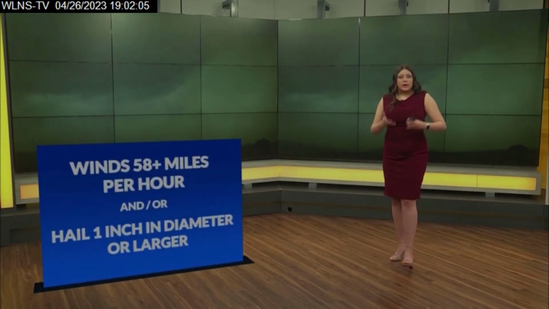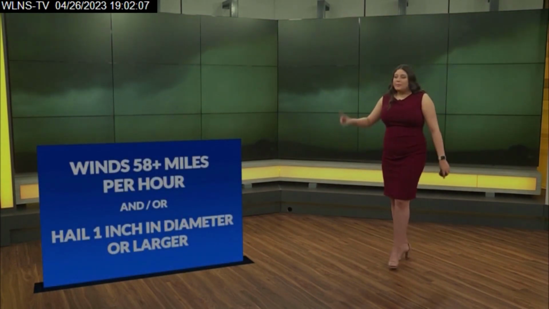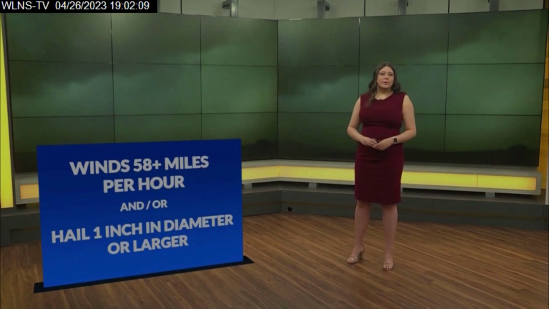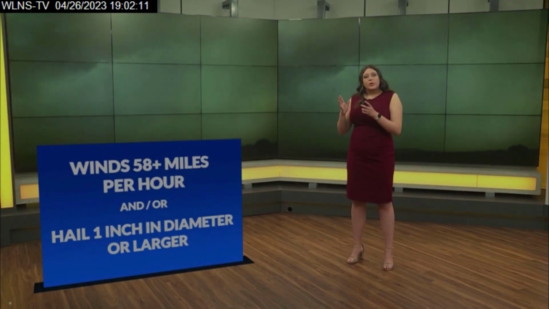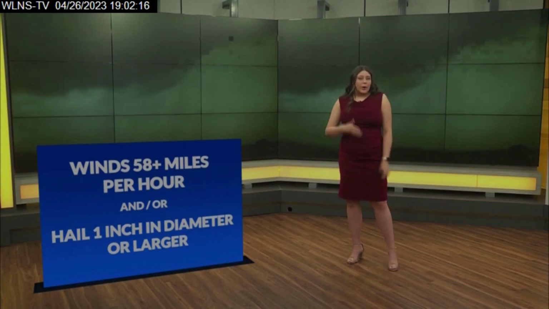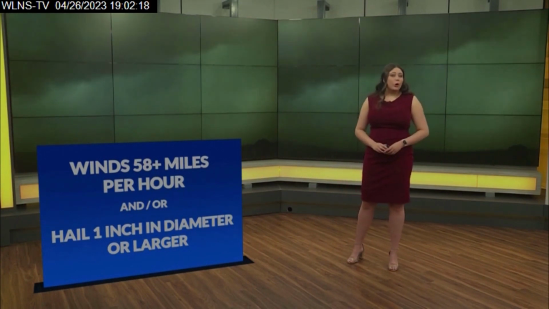But there are some thunderstorms that can be quite severe, and it all depends on the strength of that up and down draft, or the cycle of air moving into that system. To meet severe thunderstorm criteria, this storm needs to produce winds up to nearly 58 miles per hour and or produce hail right around an inch in diameter or larger.